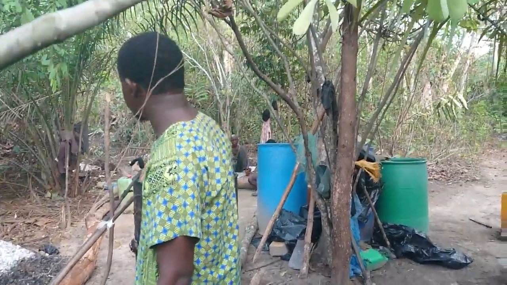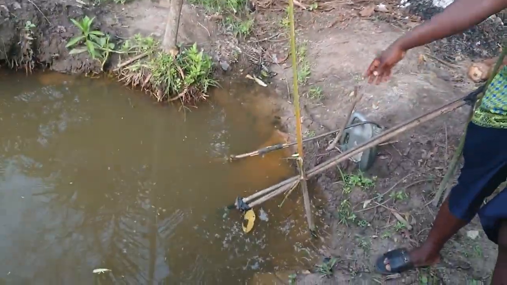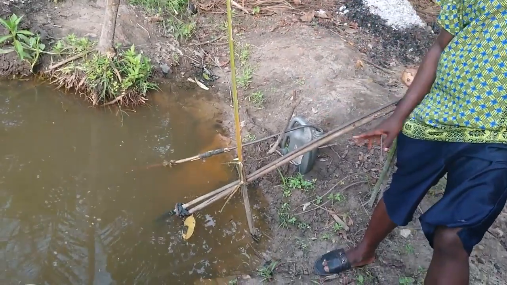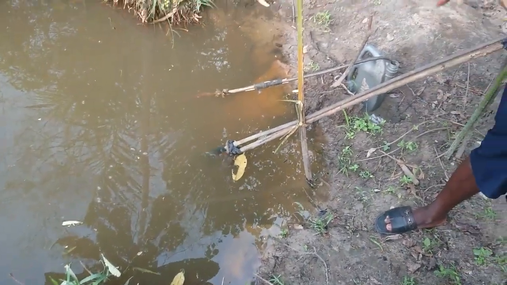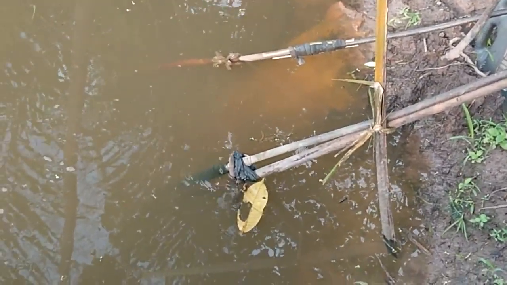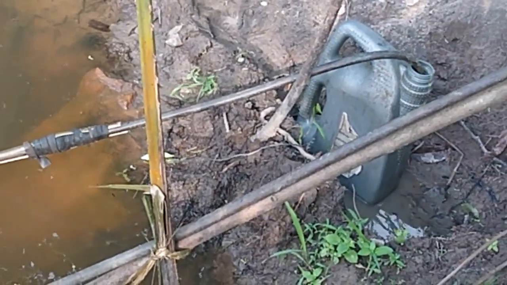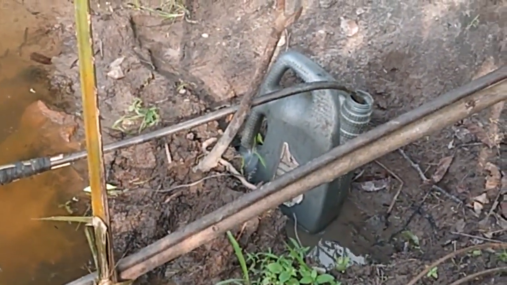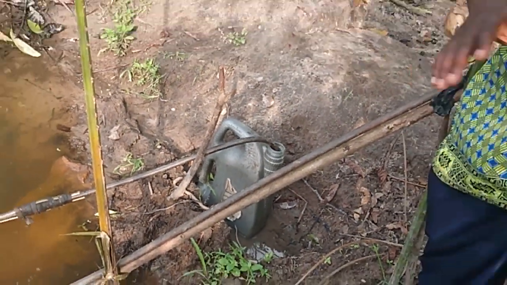So we have the hot air from here. Once it meets the cold nature, then it enters the condenser. So automatically the condenser will condense the hot vapor into liquid, and this is the outlet. When that happens, it will be dripping inside the bottle here, and then it is collected as ethanol or alcohol. So simple.